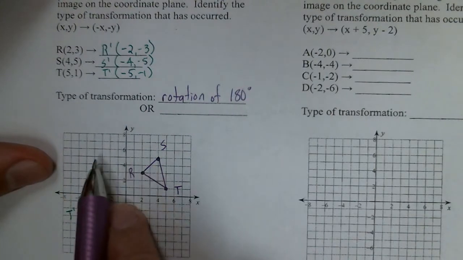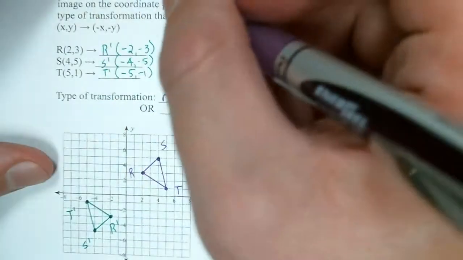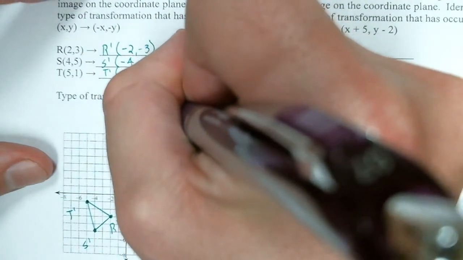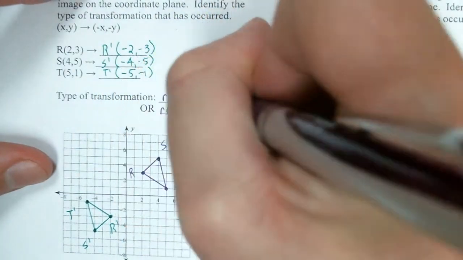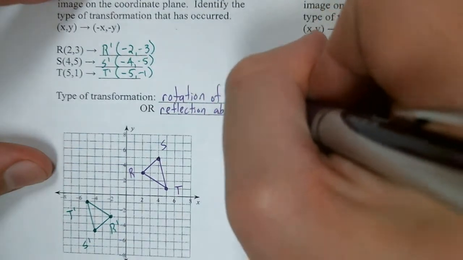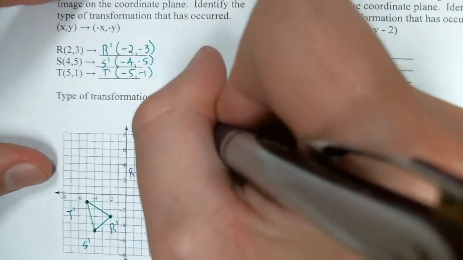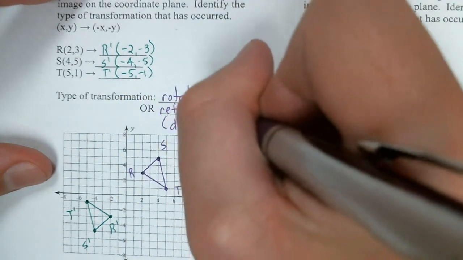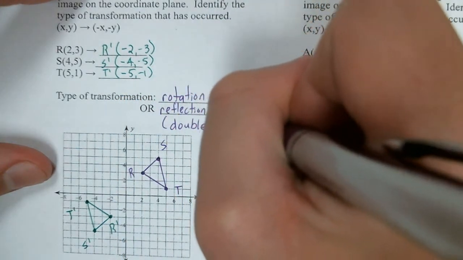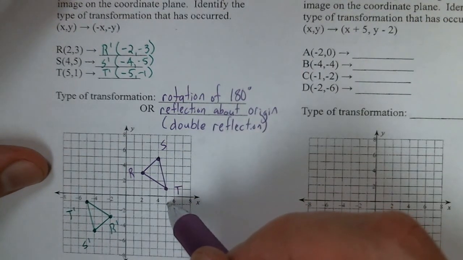Okay, we're rotating 90 degrees and we're rotating it again because we're flipping both of the signs. The other thing we could say is it's also a reflection about the origin, or also the way I explain it in class is that's kind of like a double reflection. And what I mean by that is we're taking this point and we're reflecting it over the x.